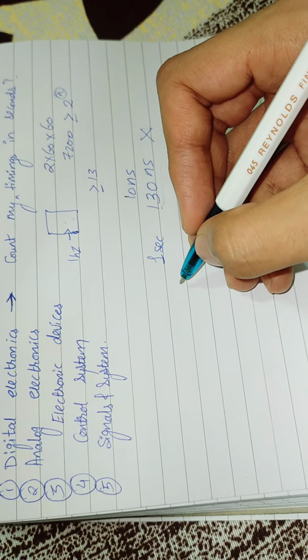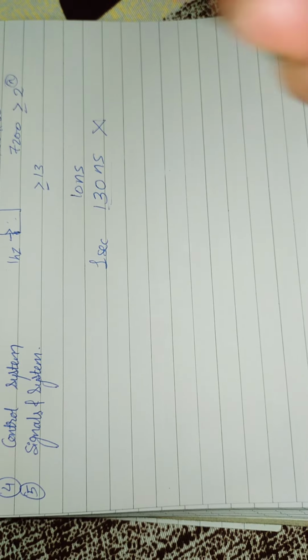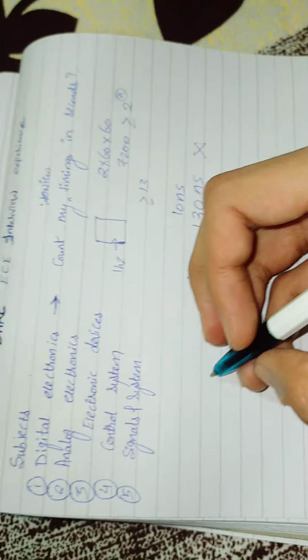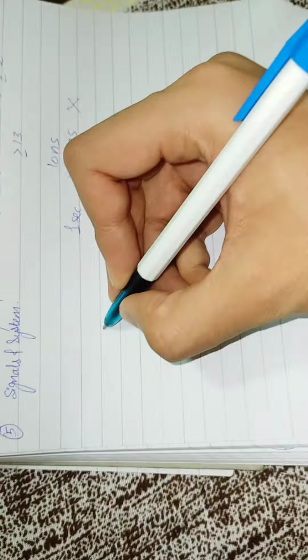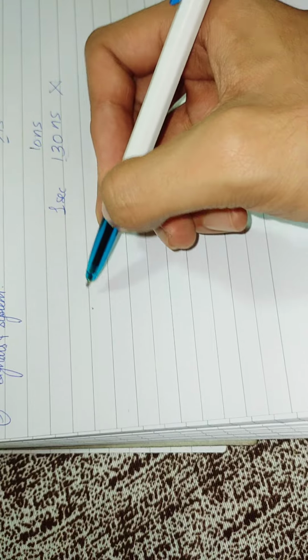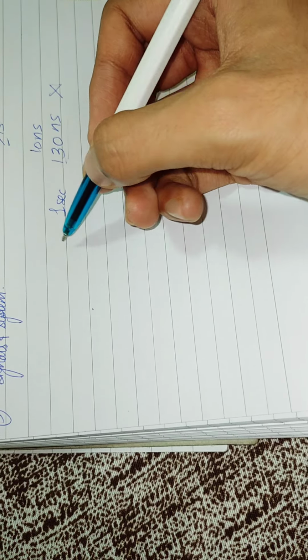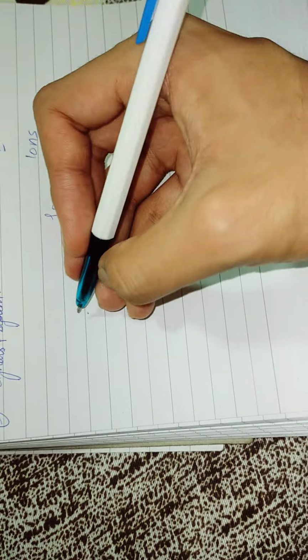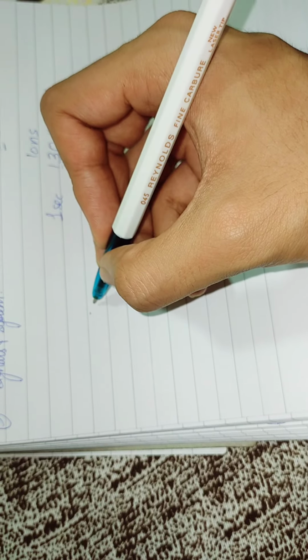Second question was, they asked me to initialize a flip-flop with preset and clear, depending on whether a person is entering the room or leaving the room. It means that when a person enters the room, the flip-flop should start counting, or the flip-flop should initialize preset, and when the person is leaving the room, the flip-flop should get cleared.